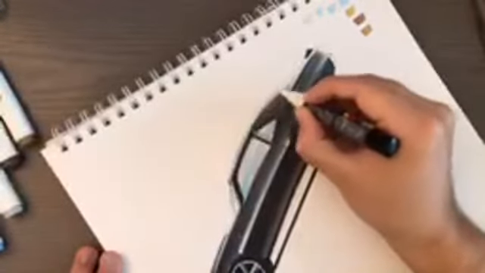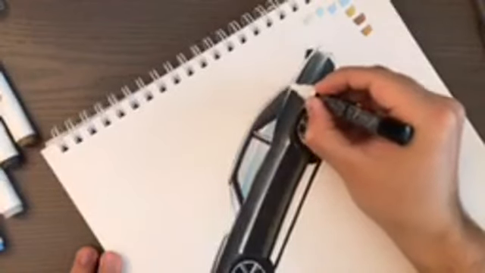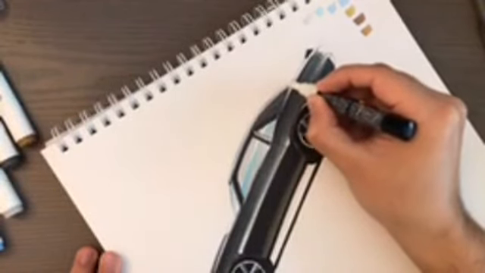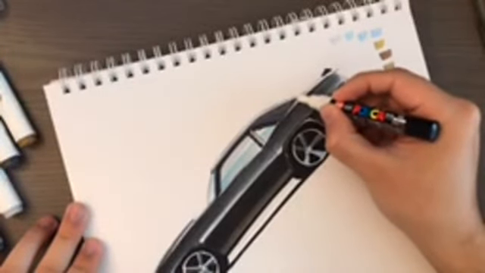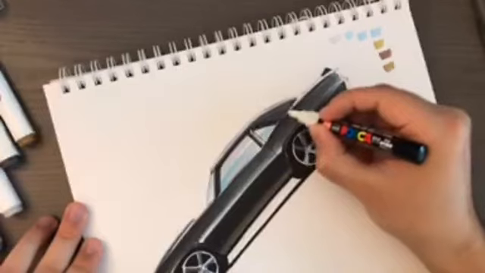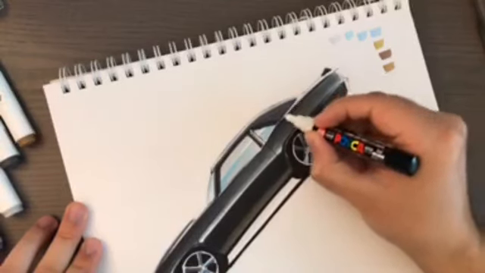Shake it a bit more. I think I need a new pen because this is starting to go dry. Then we have a reflection that goes like this on the shoulder of this car.